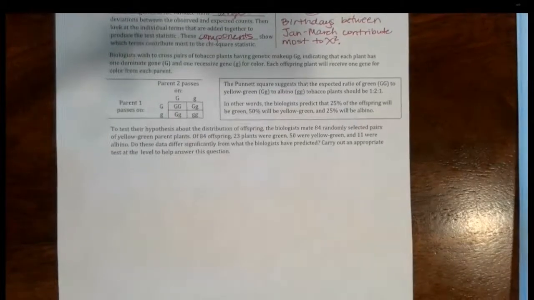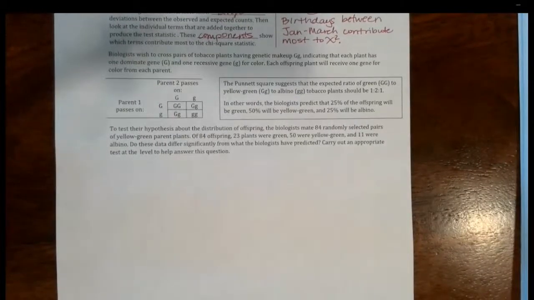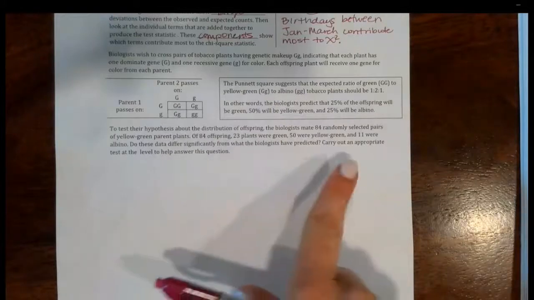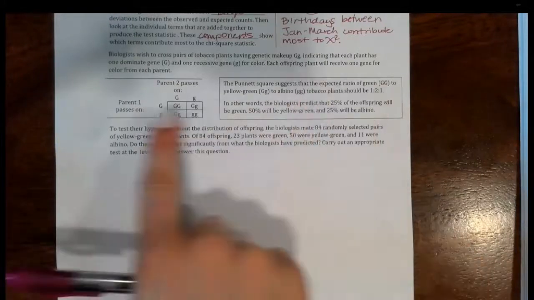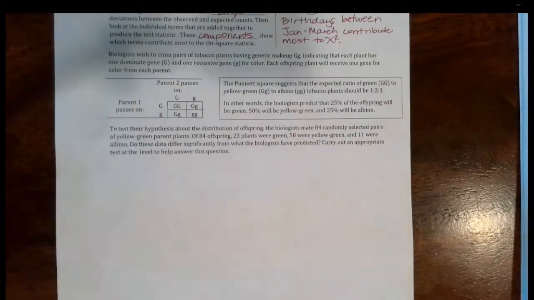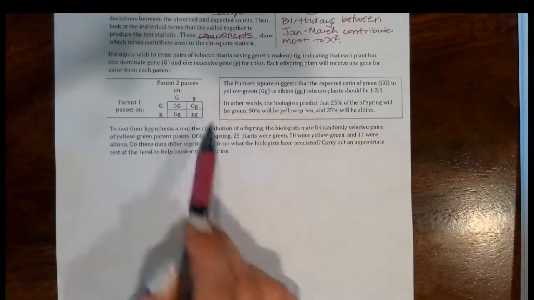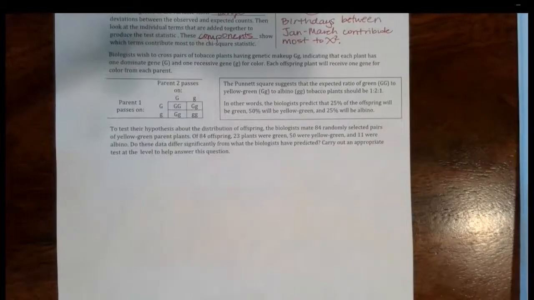Alright, so biologists wish to cross pairs of tobacco plants having genetic makeup capital G, lowercase g (Gg), indicating that each plant has one dominant gene, capital G, and one recessive gene, lowercase g. For color, each offspring plant will receive one gene for color from each parent. So parent 1 passes on, parent 2 passes on, we've got our Punnett square that you learned back in biology.